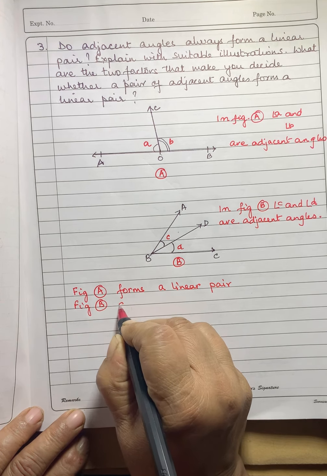Are a pair of adjacent angles always supplementary? This also answer will be no. Now why? Because supplementary angles must be adjacent and on a straight line. They must be adjacent and on a straight line. Okay?